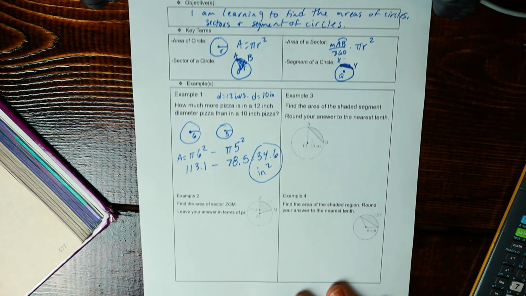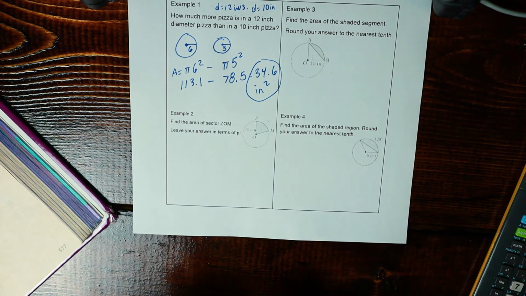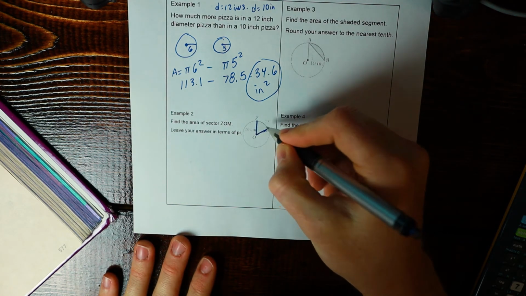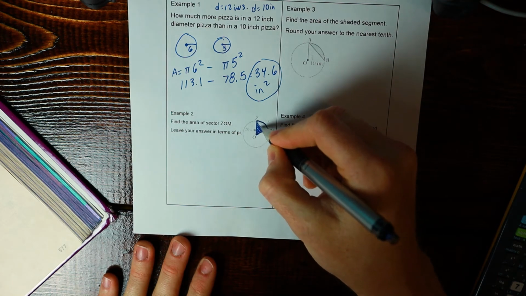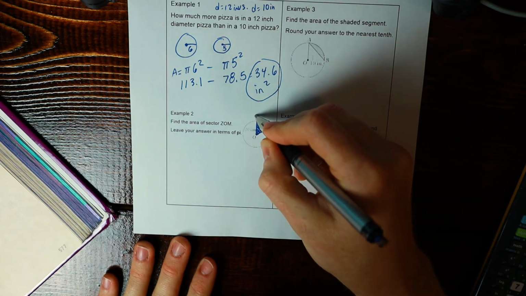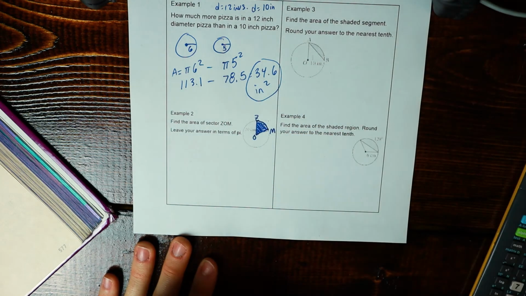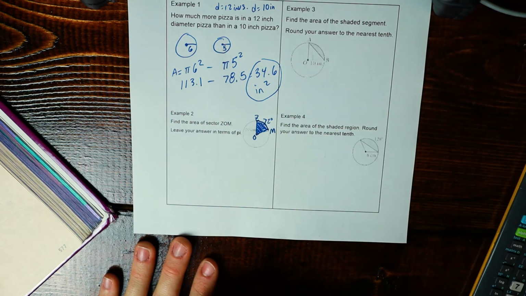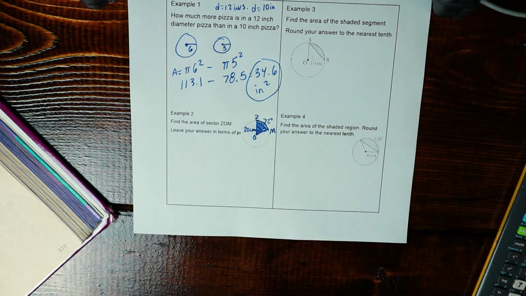Now, example 2, we're going to take a look at, what if I didn't want the whole pizza or pie or whatever? What if I just wanted a slice of it? Now, it may be hard to see on this video rather, but if you're looking at the PDF from Google Classroom, you're going to see that you have ZOM here with a 72-degree central angle and a radius of 20 centimeters.